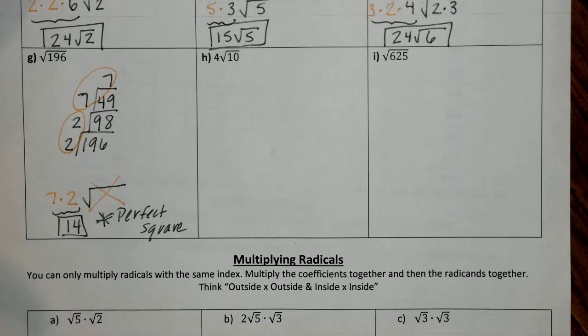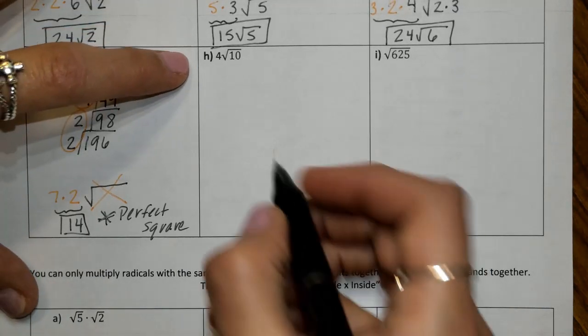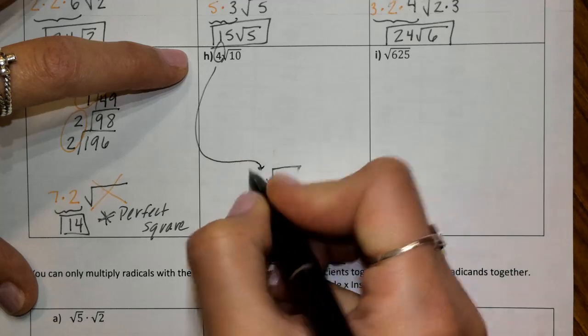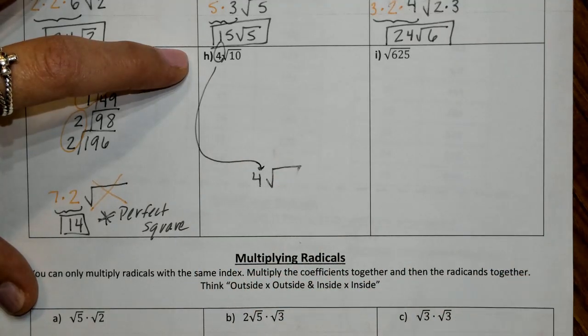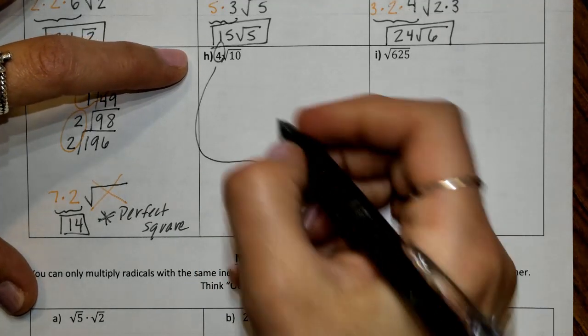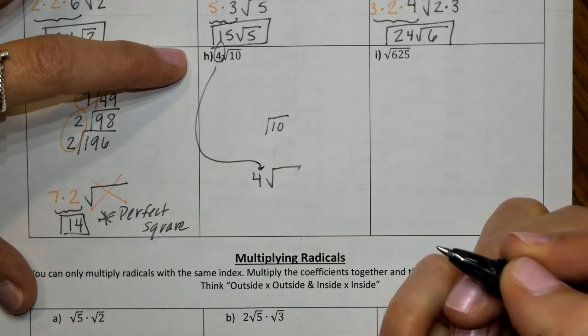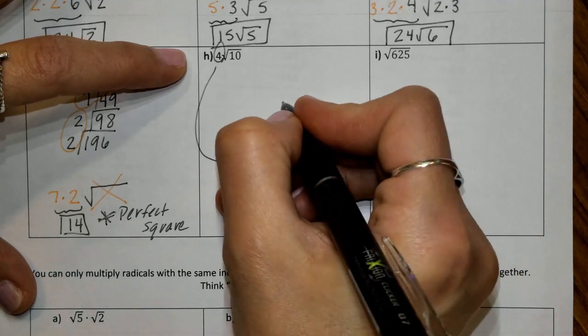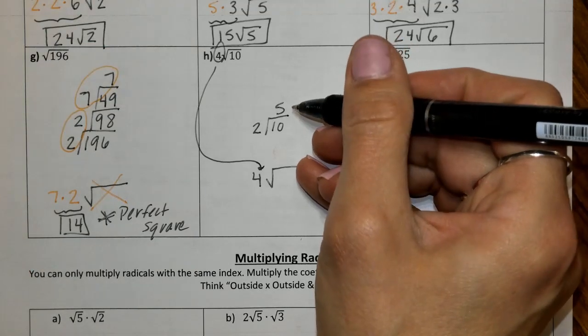All right, 2 more. Letter H, I'm seeing a number outside, so we're going to grab that 4, have them wait outside, and let's go ahead and take 10. When we divide it, smallest prime number, we get 2, and we divide, we get 5. We have a prime number at the top.